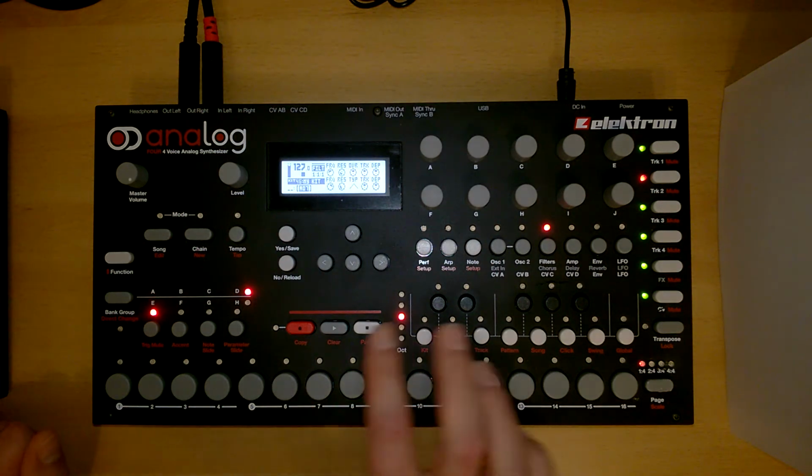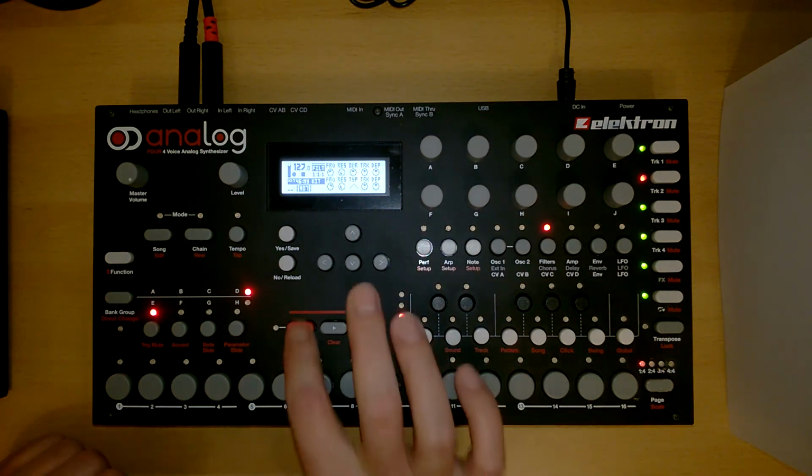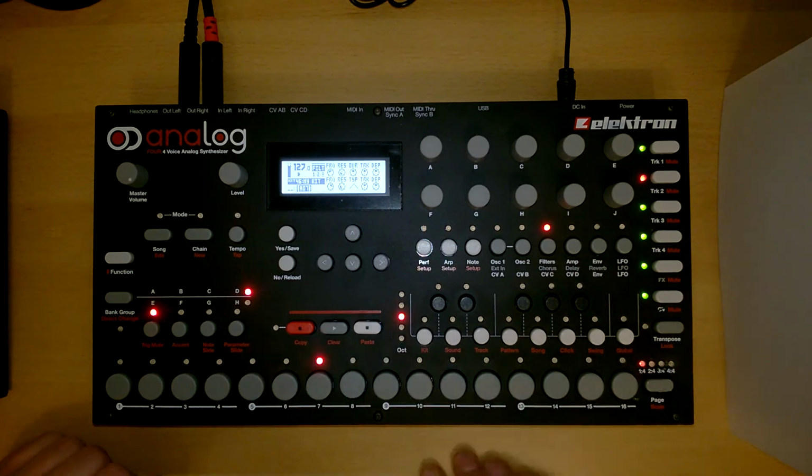Now I will show you what I mean with this. Let's quickly program in a simple melody. I don't know, let's try something like this. Yeah, that's, nah, this won't work. Let's repeat what you heard in the beginning. So, pretty simple melody.